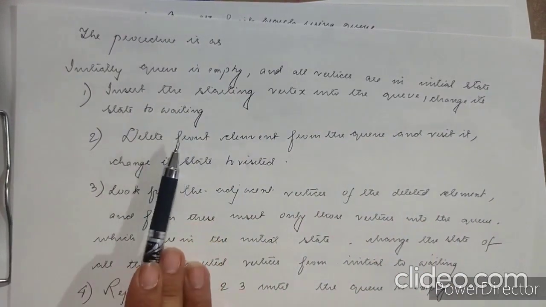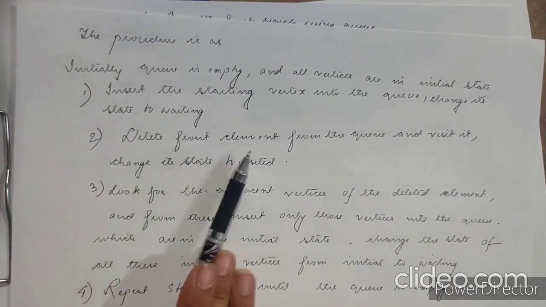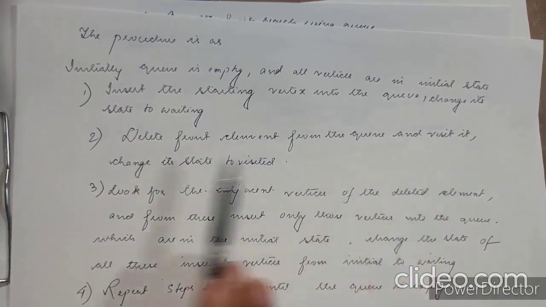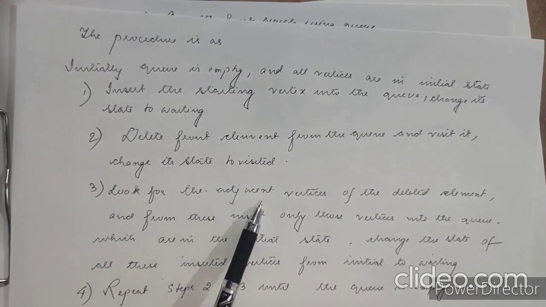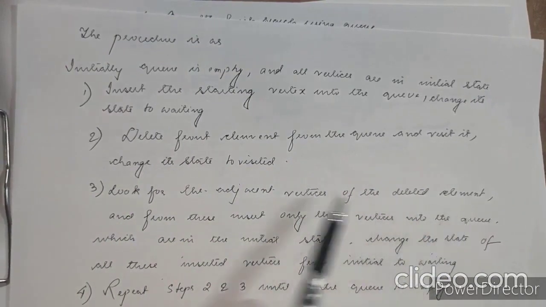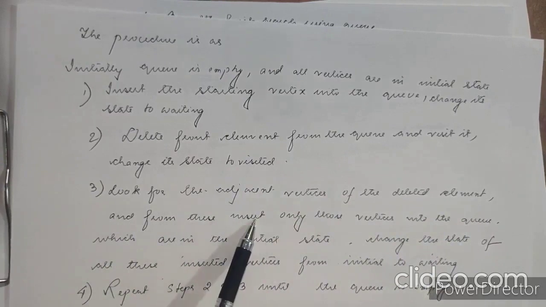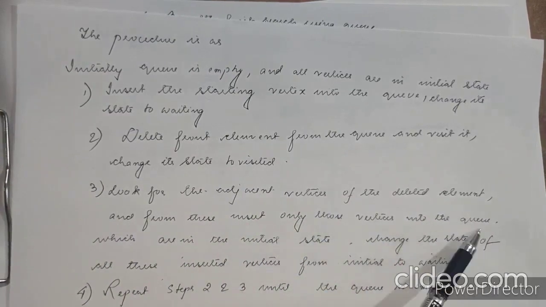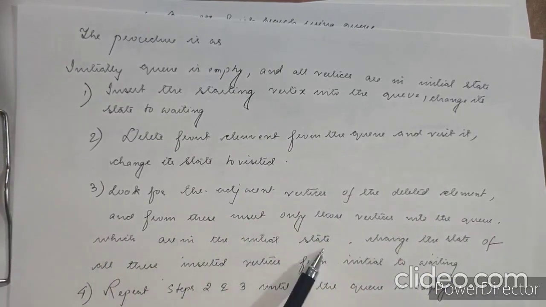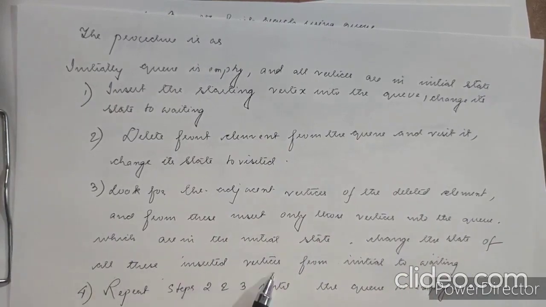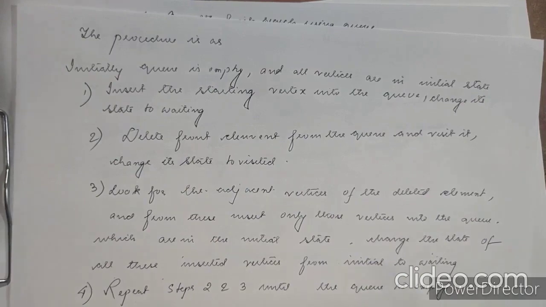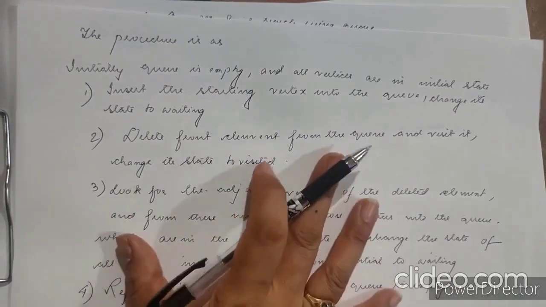Then delete the front element from the queue and visit it, change its state to visited. The third step is to look for the adjacent vertices of the deleted element and insert only those vertices into the queue which are in the initial state. Change the state of all these inserted vertices from initial to waiting. And the fourth step says repeat steps 2 and 3 until the queue is empty. All right, so these are the procedures.